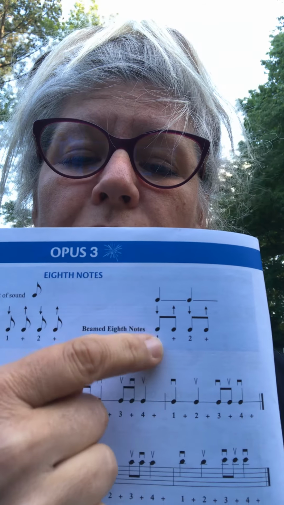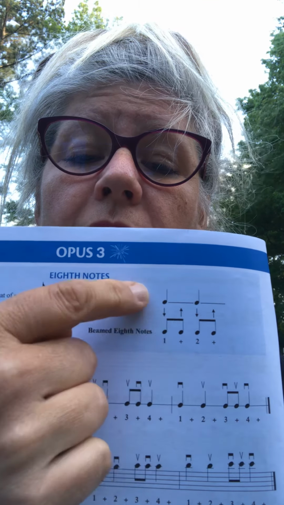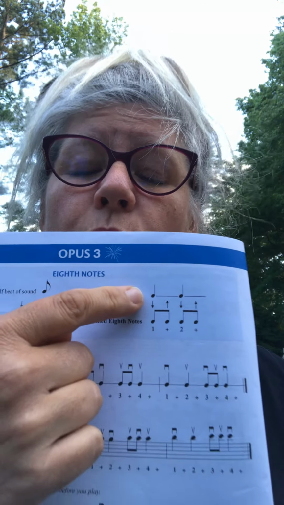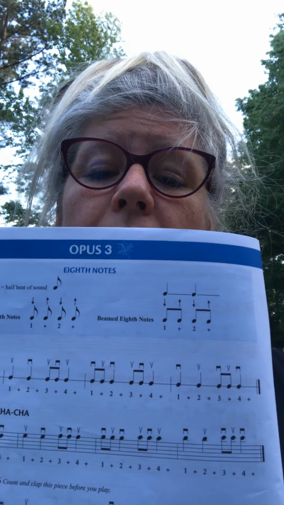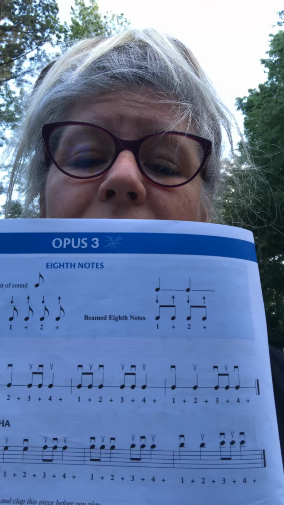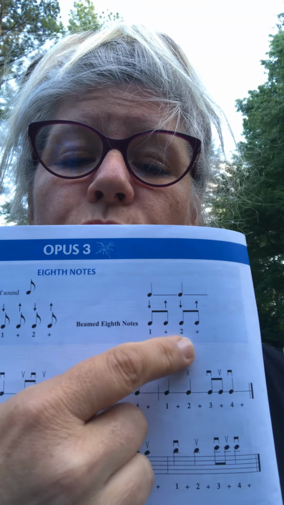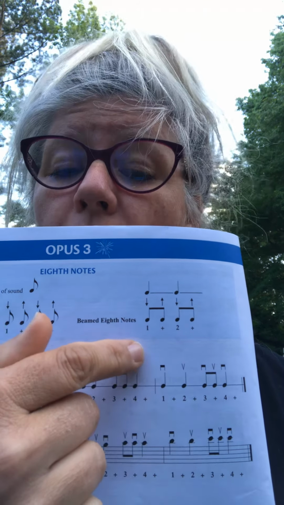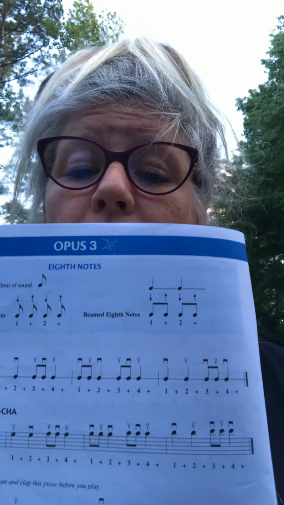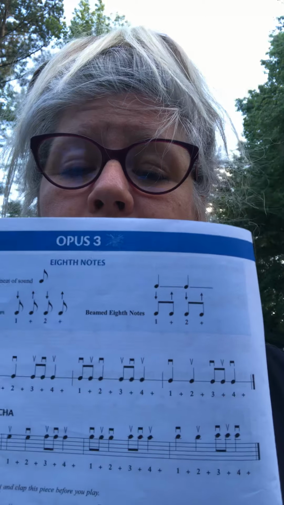You'll see the quarter note above it, because the eighth note has two beats of sound within that one major beat. A quarter, of course, is the main beat: quarter, quarter, quarter, quarter. But when I do eighth notes, I count them 1 and 2 and 3 and 4 and, and I make sound on both the beat and the and. All right?